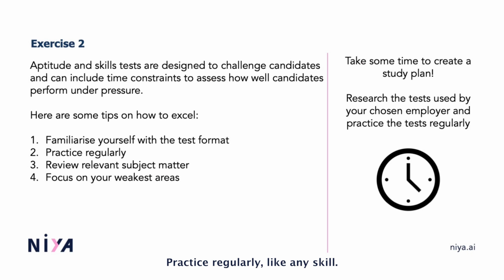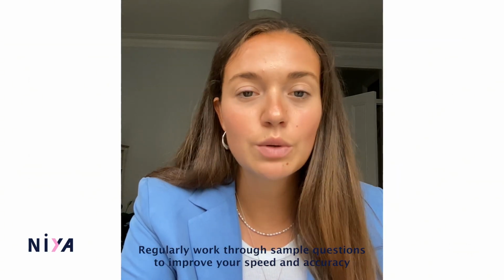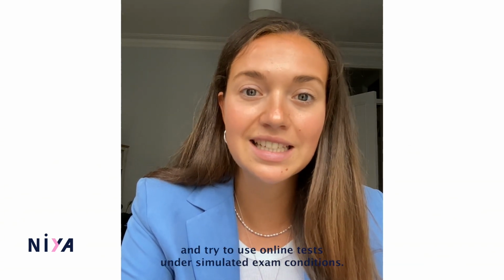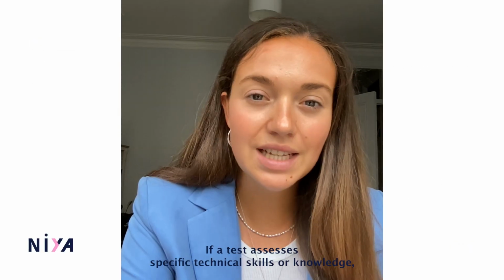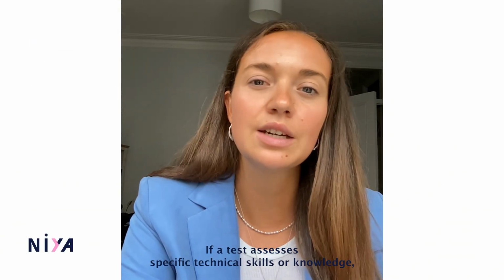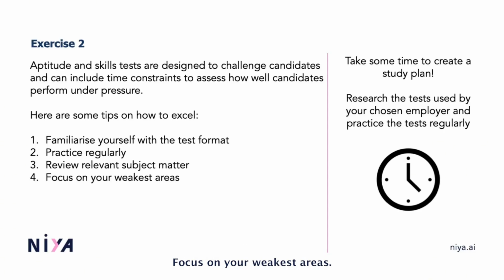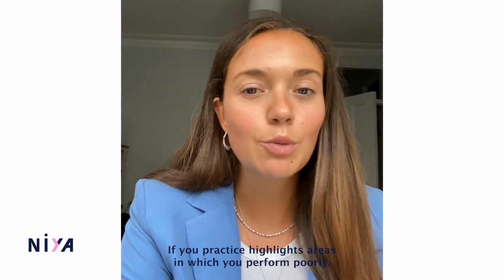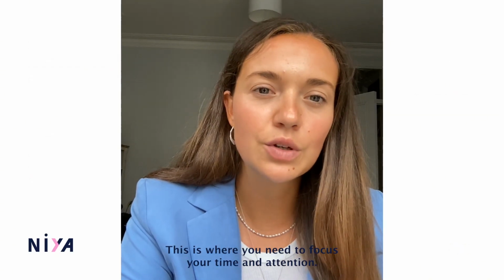Practice regularly. Like any skill, practice is essential. Regularly work through sample questions to improve your speed and accuracy, and try to use online tests under simulated exam conditions. Review relevant subject matter. If the test assesses specific technical skills or knowledge, try and refresh your memory around those topics. Focus on your weakest areas. If your practice highlights areas in which you perform poorly, this is where you need to focus your time and attention.